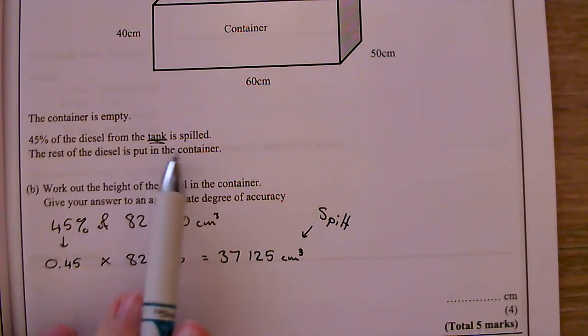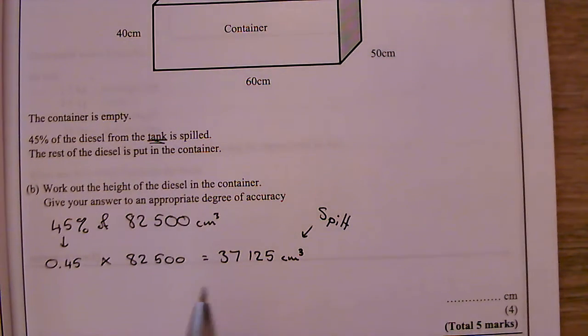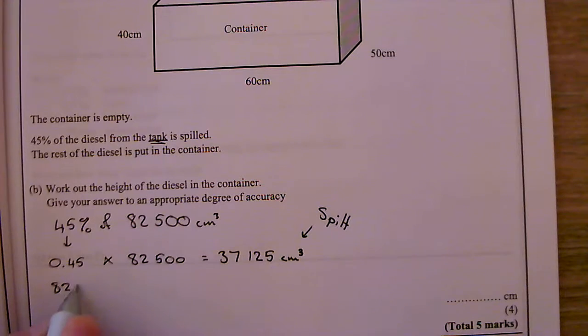Okay, the rest of the diesel is put in the container. So I need to figure out how much is left. So 55% of it is left. Well, I'm going to do 82,500 minus 37,125.